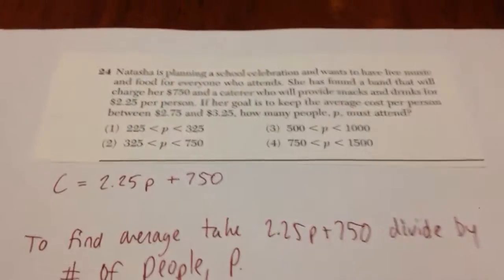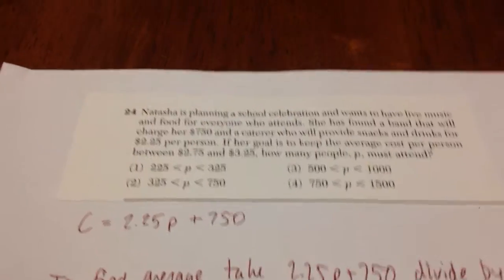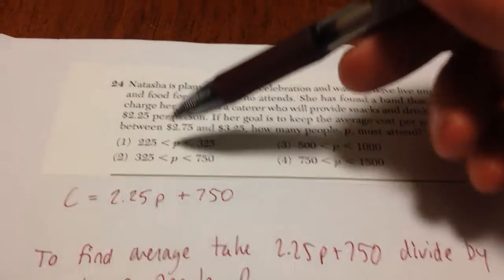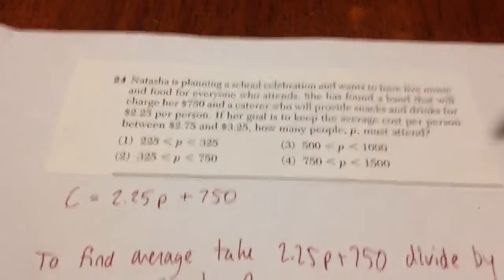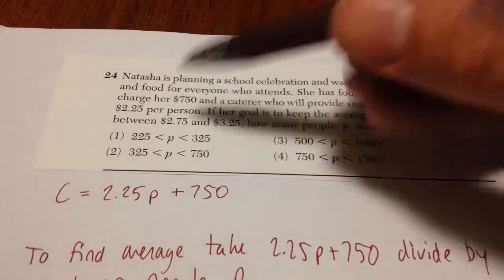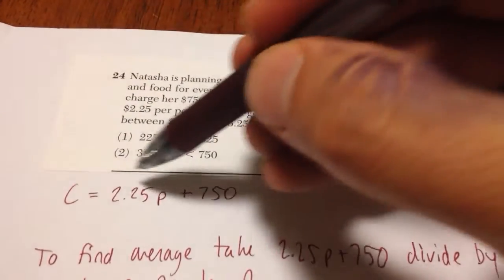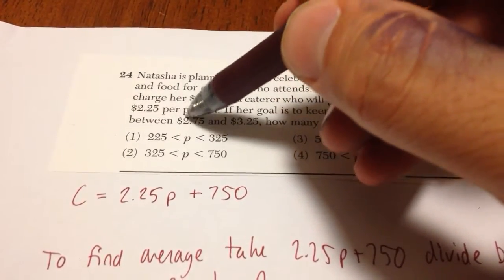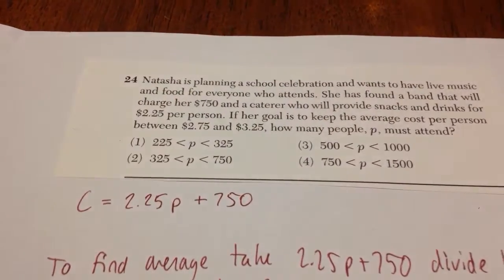Natasha is planning a school celebration and wants to have live music. The caterer is going to charge us $750 for a band and then $225 per person. To keep her average cost per person between $275 and $325, this equation represents this scenario right here about the $225 per person plus $750.